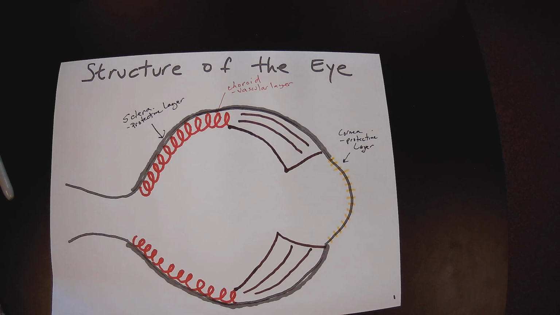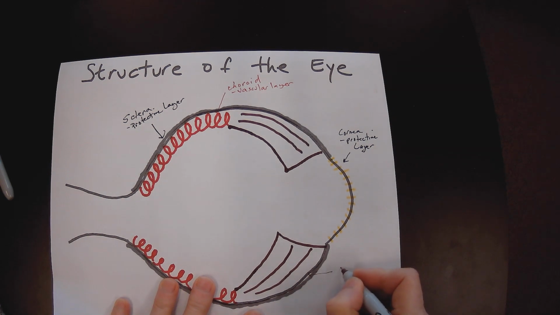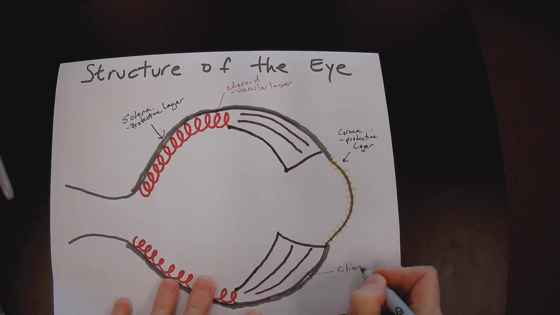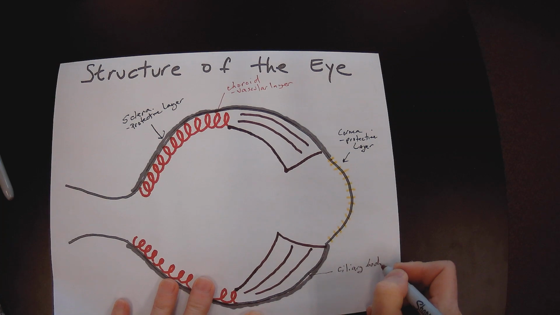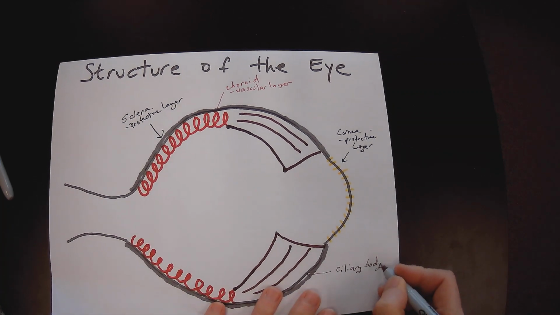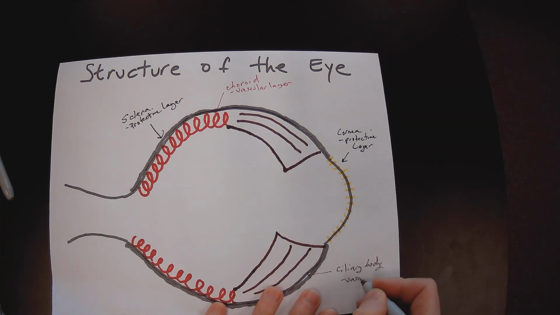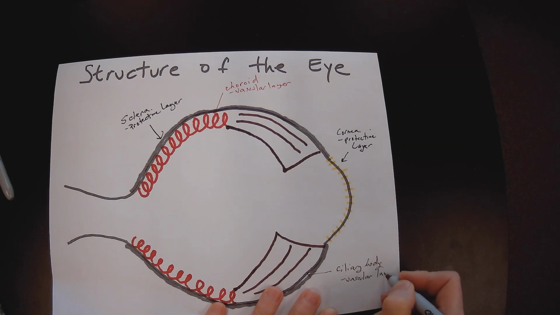Does anybody know what that muscle is? Any chance? No? Okay. It's an extension off your choroid, and it's known as the ciliary body. Again, it's part of the vascular layer.